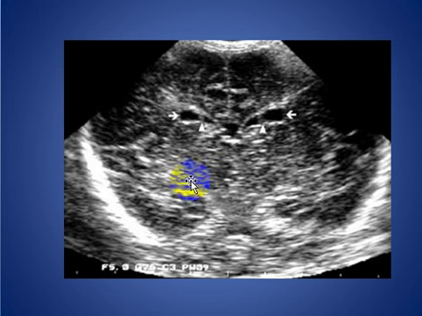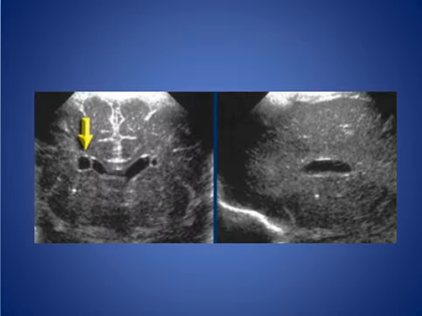Here we see a neonatal patient with ultrasound, and we see an echoic line in the frontal horns representing the coarctation, and we should not mistake it for a periventricular cyst.